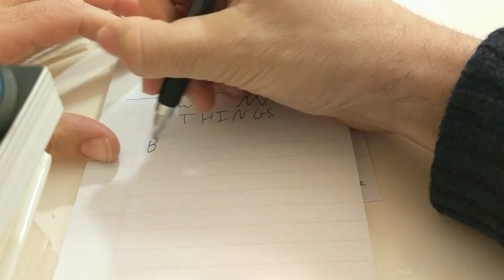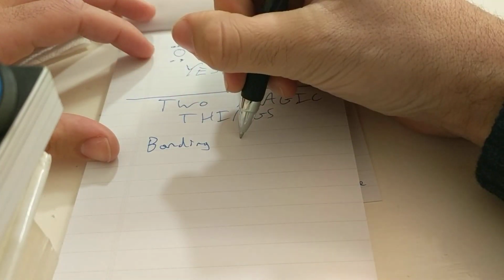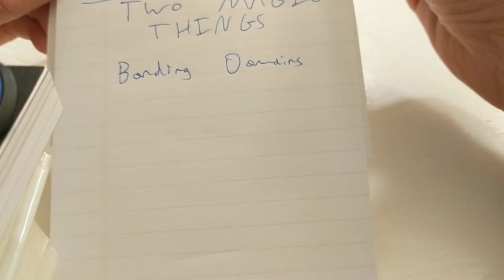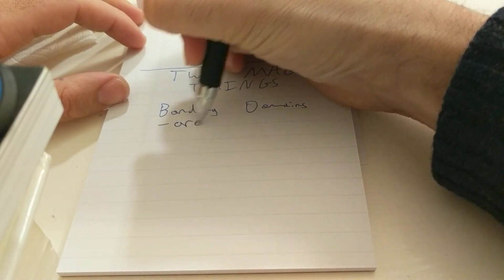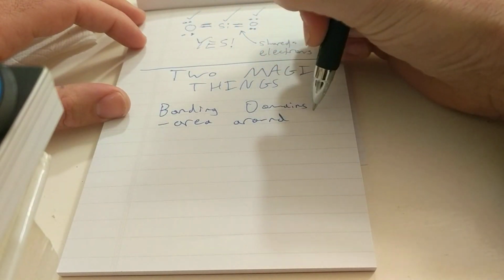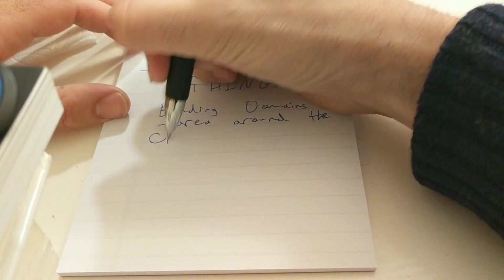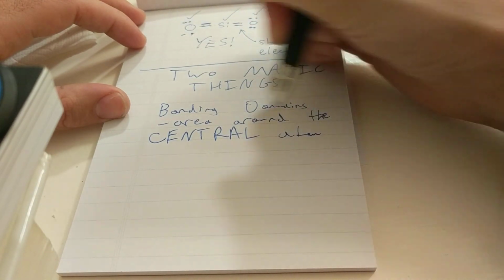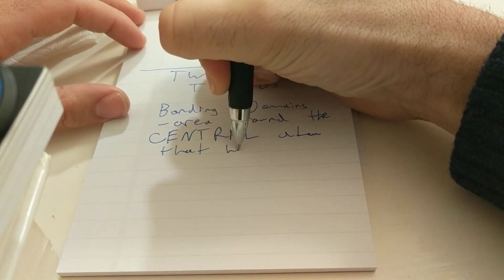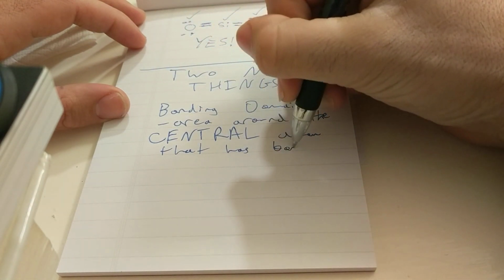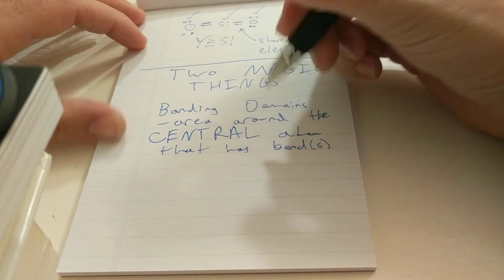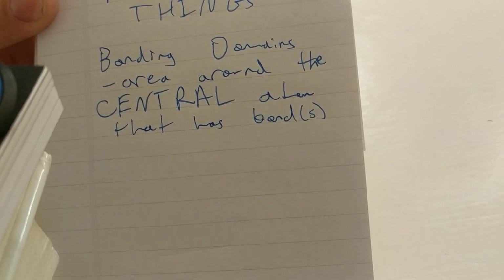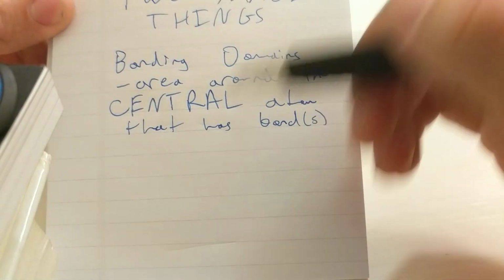So, what are they? Bonding domains and non-bonding domains. I'm going to write the definition for bonding domains first. This is just an area around the central atom that has bond(s). I put that because it could be one bond, it could be two bonds, it could be a triple bond. I don't care. That's one bonding domain. Let me show you what I'm talking about.